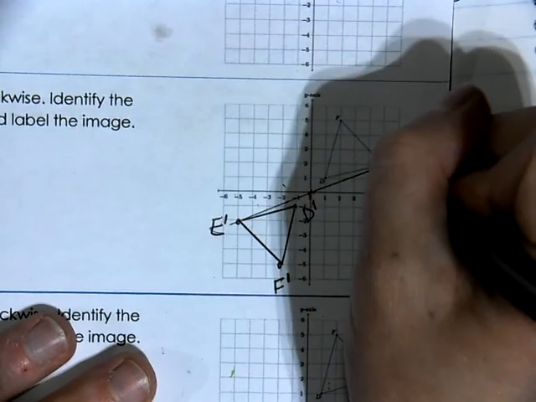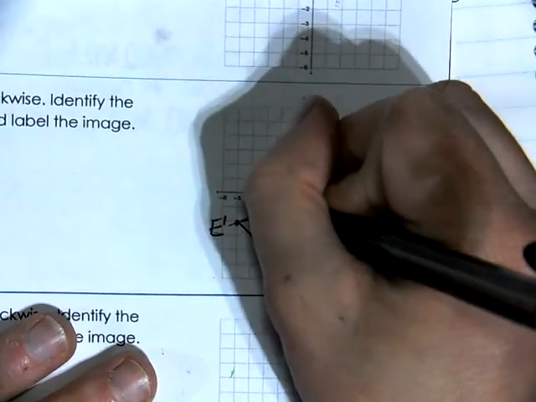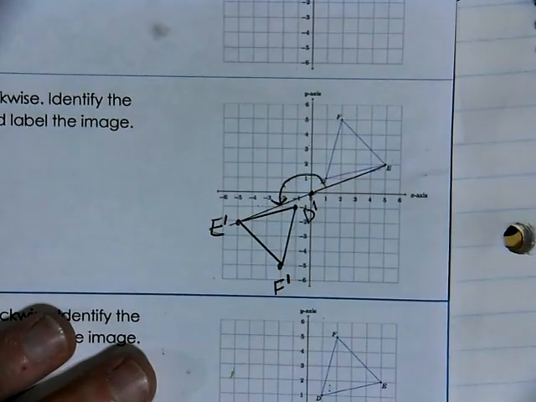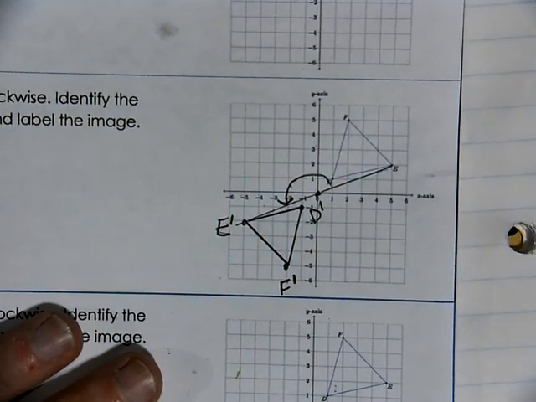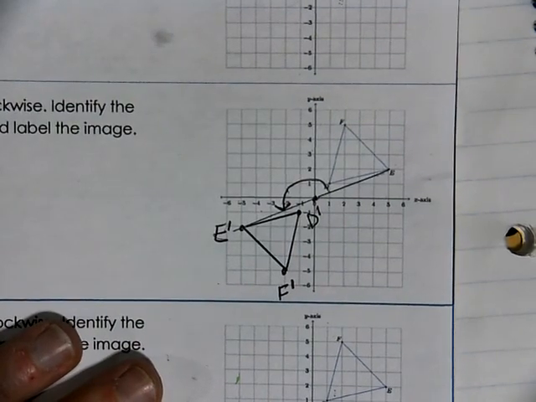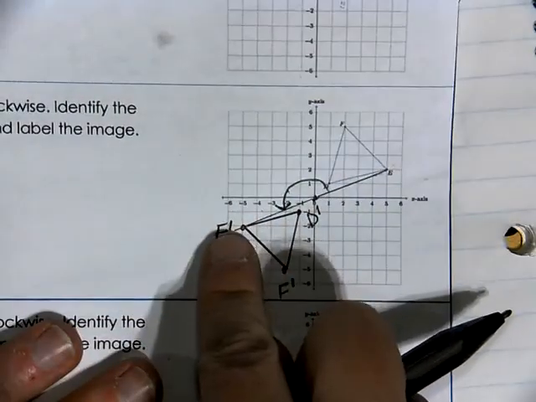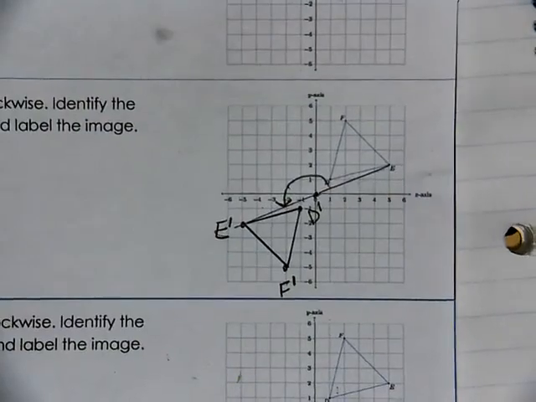And what we have here is the rotation from E going all the way to E prime is a straight line. A straight line, as we know, is 180 degrees, and it's been rotated counterclockwise.